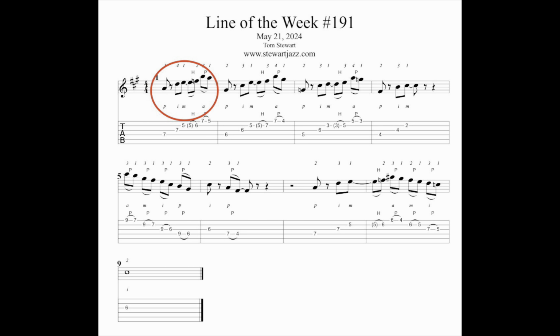Let's look specifically at the line of the week. In measure 1, there is the original motif, meaning the melodic rhythm with notes that fit the harmony. Measure 2 contains a variation of the original motif, the same melodic curve and melodic rhythm, but different notes to fit the harmony. Measure 3 contains another variation of the original motif.